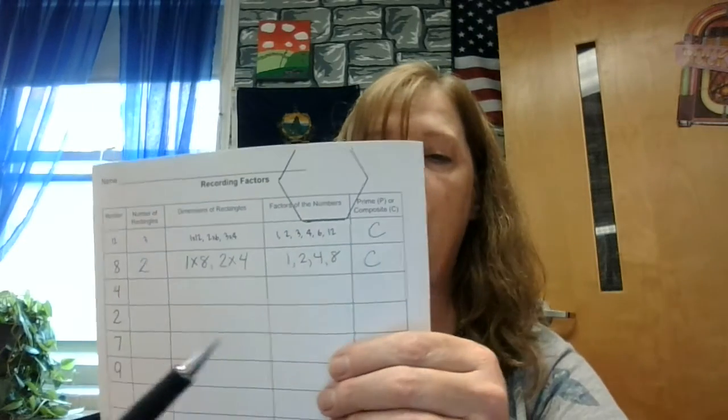So for each one of these numbers down the side, you're going to see how many rectangles you can make. You're going to record the number of rectangles. You're going to record the dimensions of the rectangles. You're going to record the factors, and you're going to decide if this is prime or composite. You only have about 20 minutes, so you can't waste a lot of time. You get right to work.